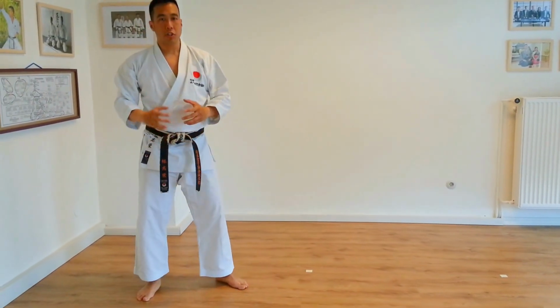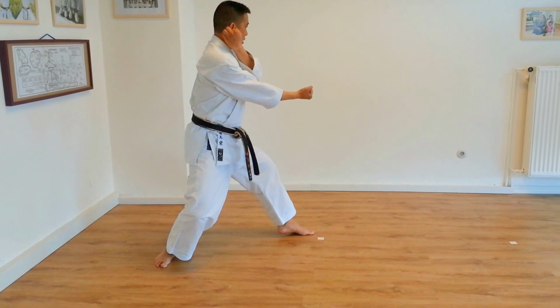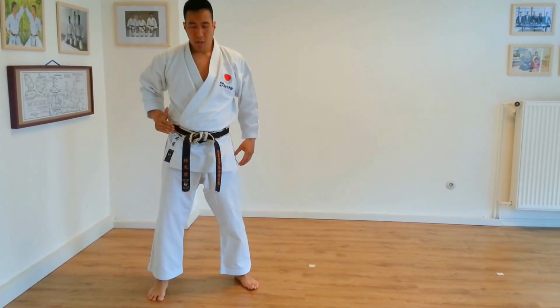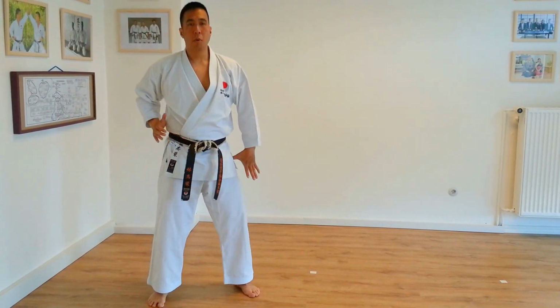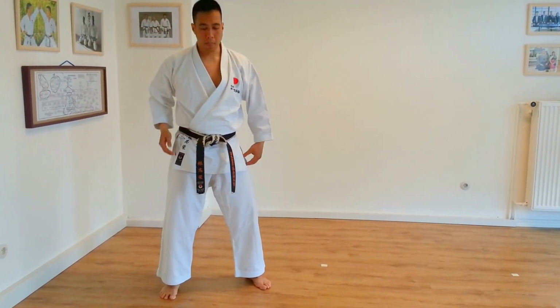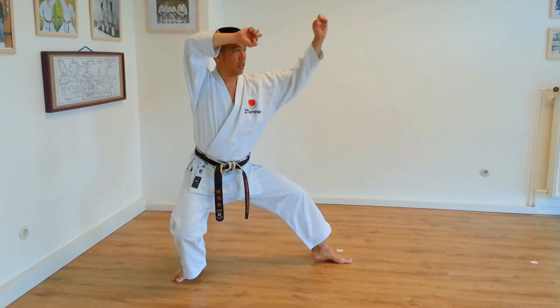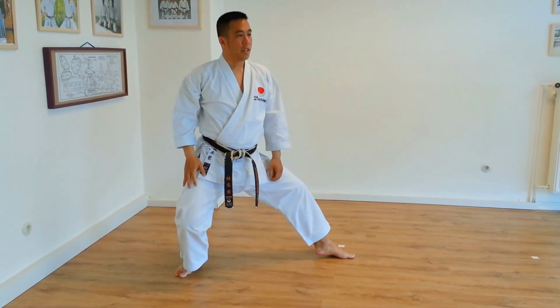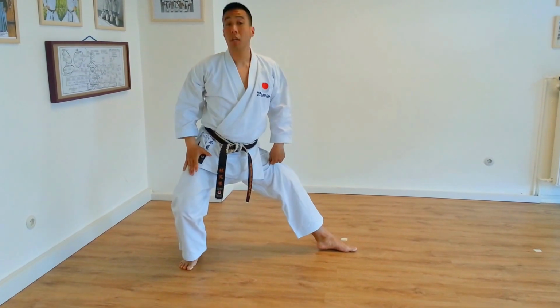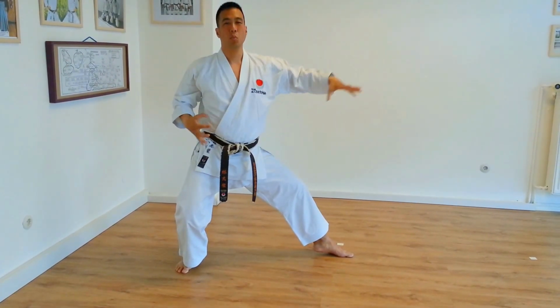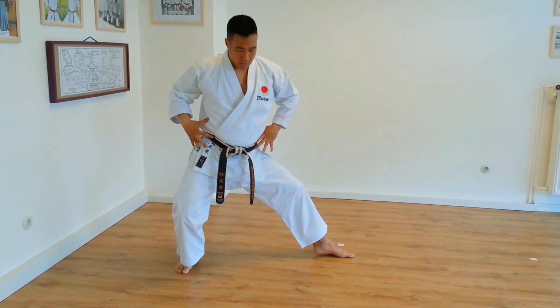I choose to teach this version to my students. The reason for that is they learn to push the hip behind that movement. If they learn to do this, it's a lot easier for them to learn that movement this way, without moving their hips at all.